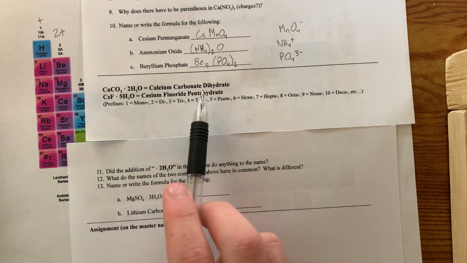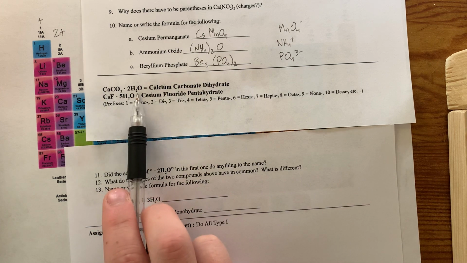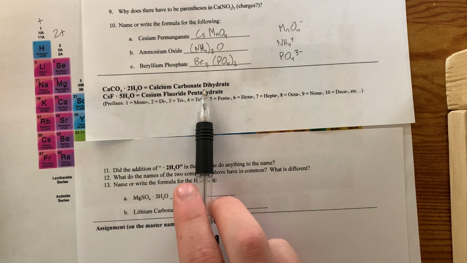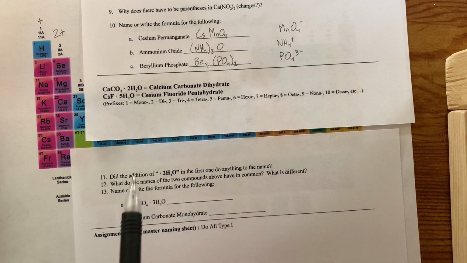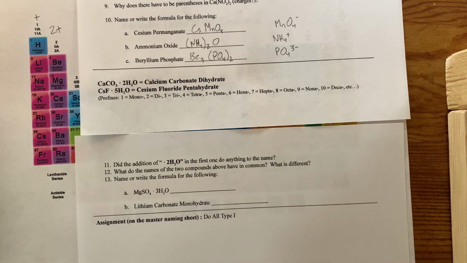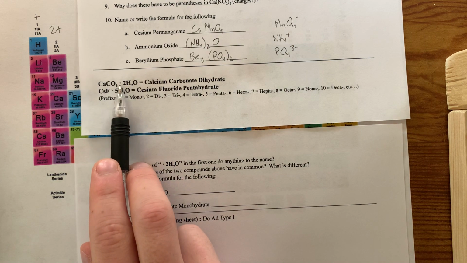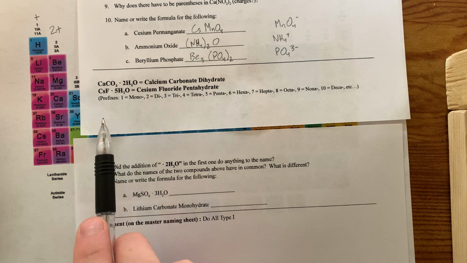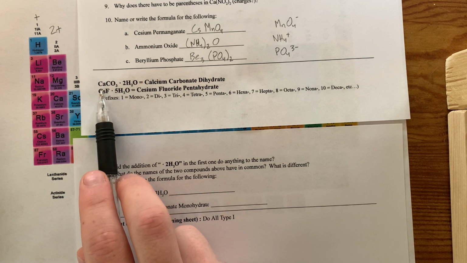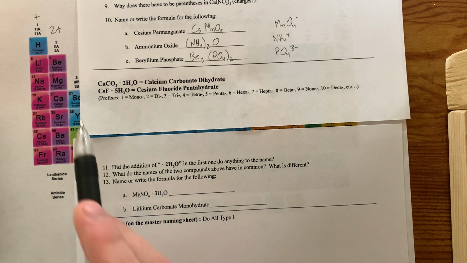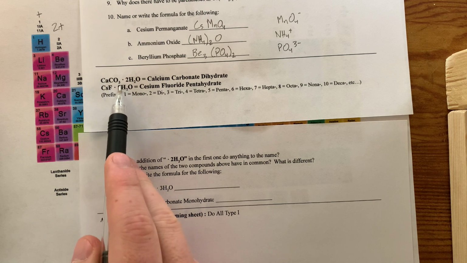But in our name, when we add ·2H2O, the name adds dihydrate. So we're going to come down to these prefixes down here to really understand where that part of the name comes from. This dot means loosely bonded to. That means that we don't include it in the same chemical formula like CaCO3. These are strongly bonded.